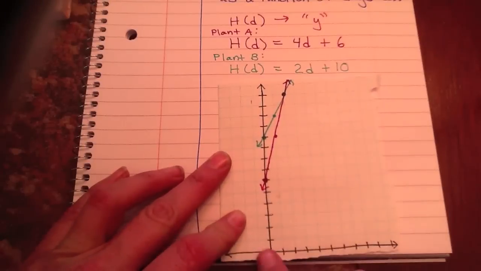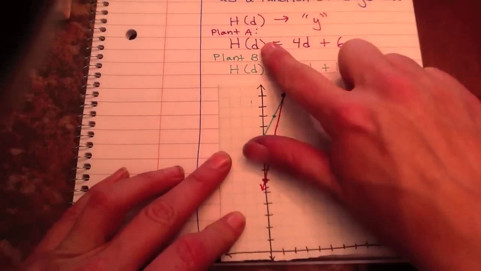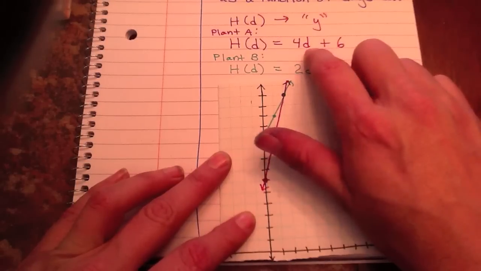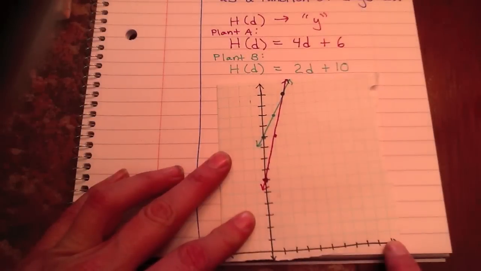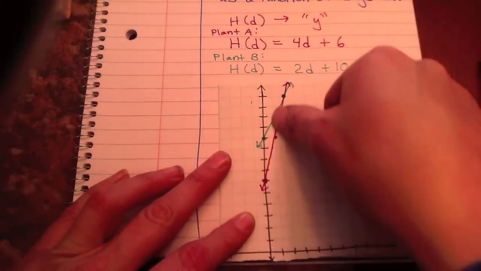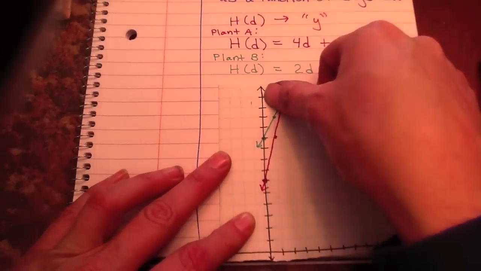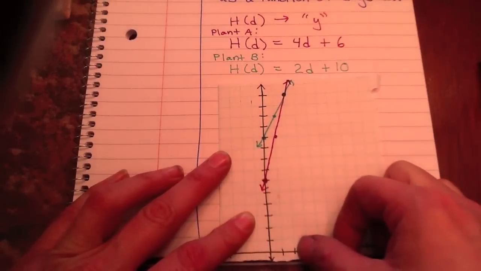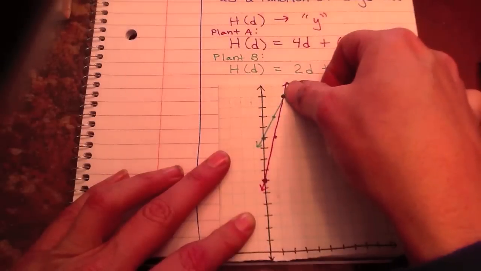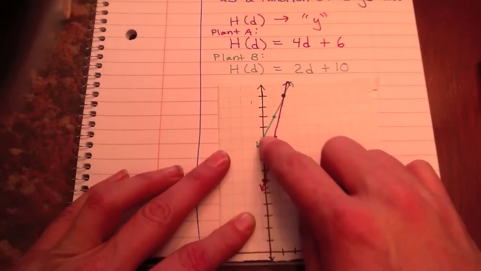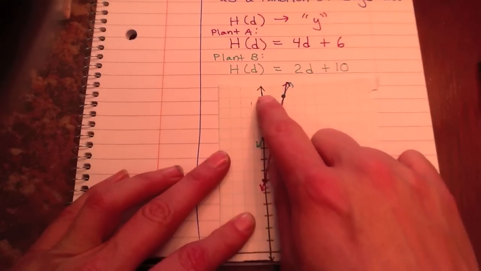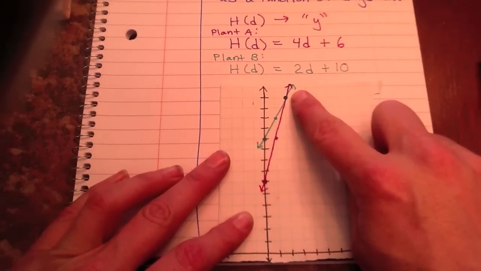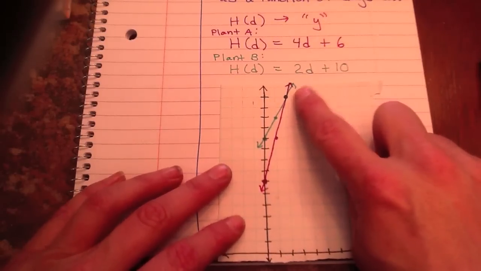So my day, remember, day is my independent variable, my x. These are my days based on my dependent variable, my height. My height is based on the number of days. So in 2 days, if we started at 10, 11, 12, 13, 14, both plants will be 14 centimeters high in 2 days.